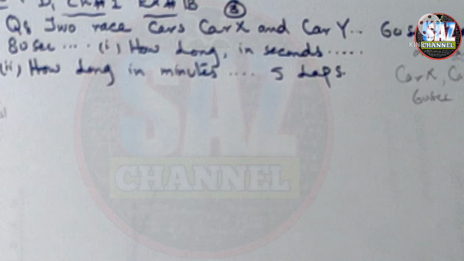In order to find the first requirement of the question, how long in seconds it will take for both the cars to be back at the starting point at the same time, as the situation is repeating again and again, this is the condition of LCM. So first of all, we have to find the LCM of the given numbers by using prime factorization.